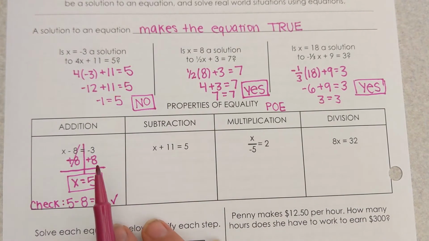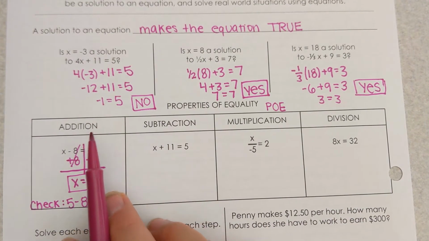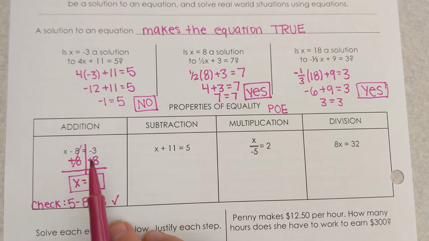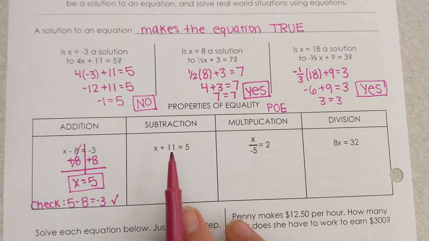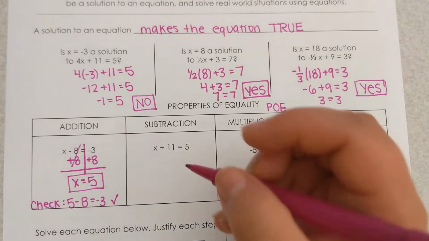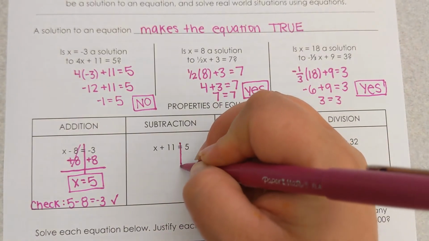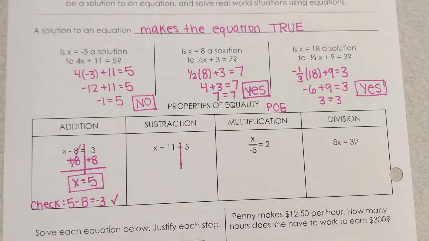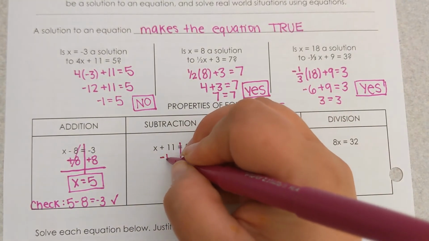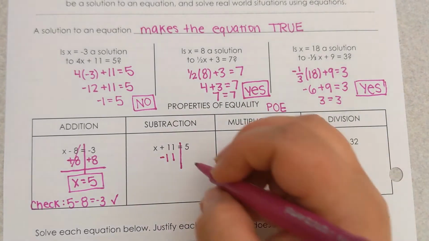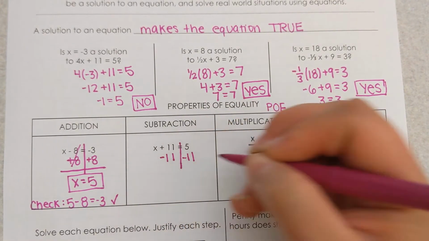Okay, this is called the addition property of equality because we added something to both sides. Notice how it looks like subtraction in the equation. Then, over here, drawing our line down the middle of the equal sign, we want x to be by itself. To cancel out a plus 11, we need to minus 11. So I'm going to subtract 11 on both sides.